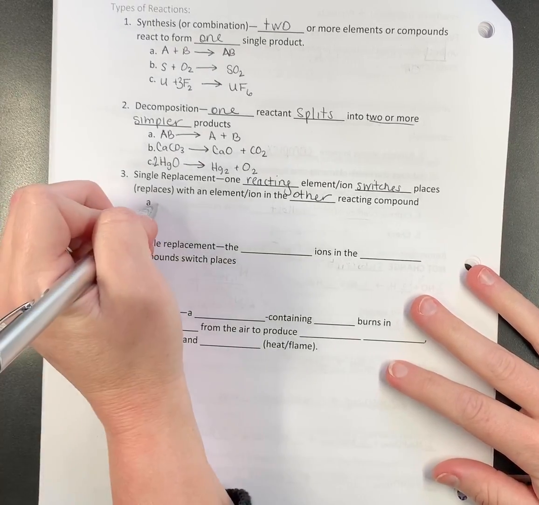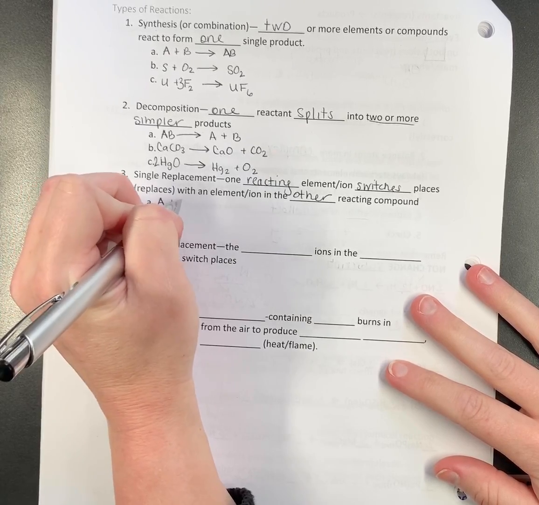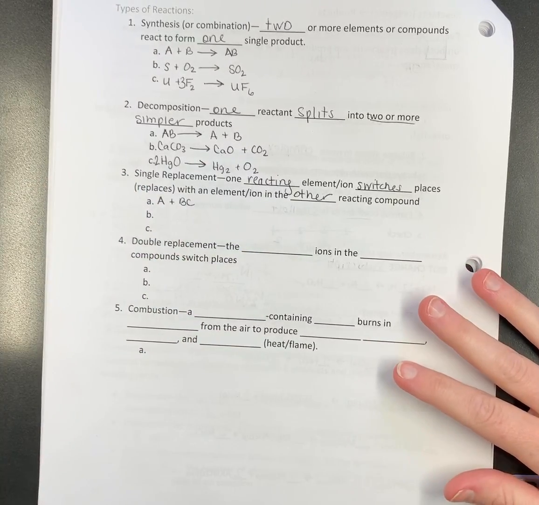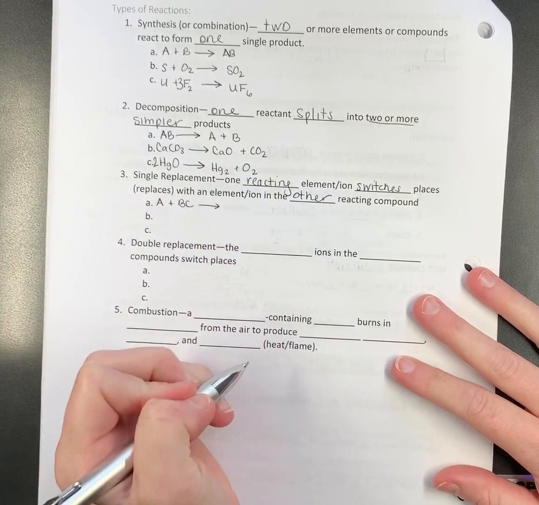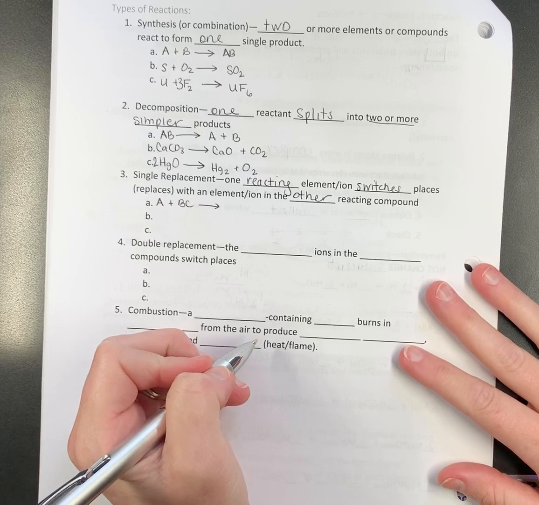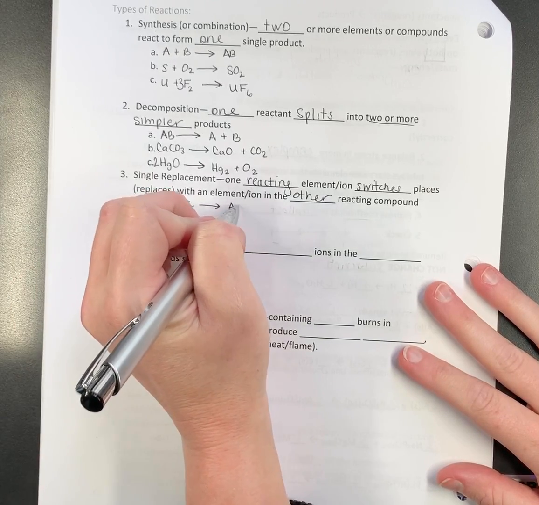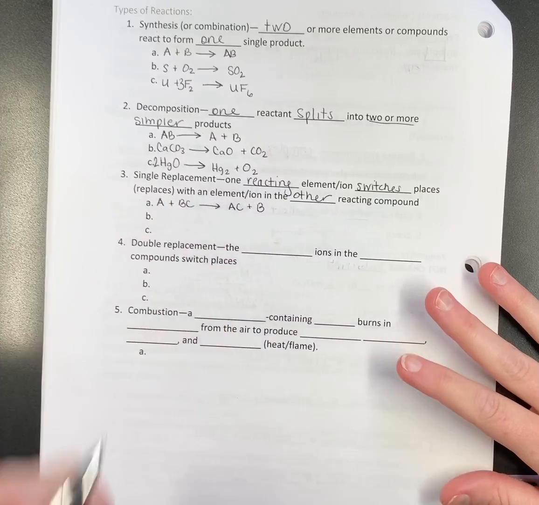So generically, if you have A plus BC as your reactants, one of these is going to switch places. So let's say it looks like AC plus B.